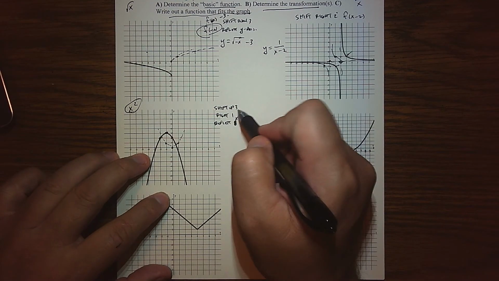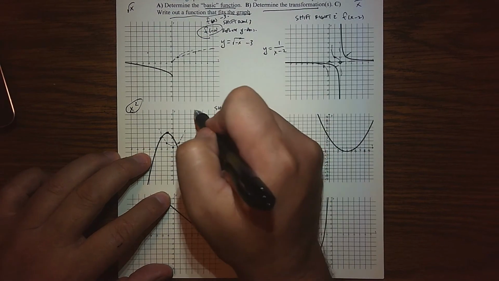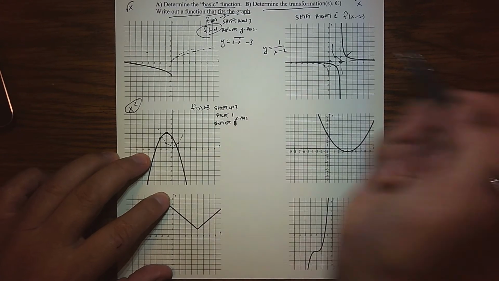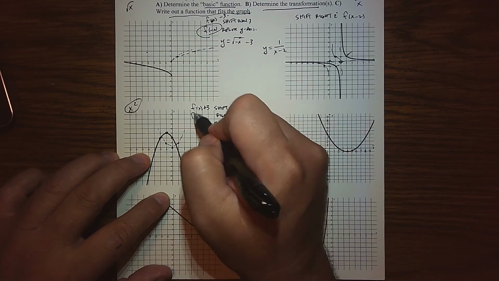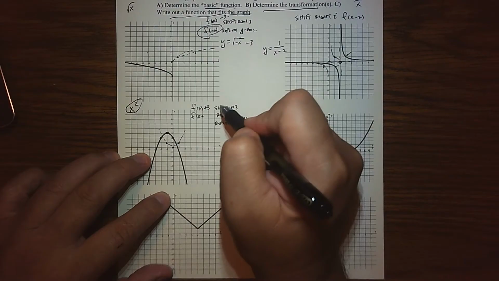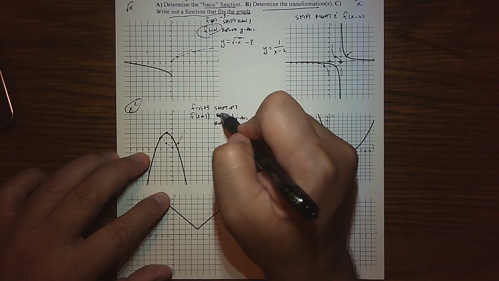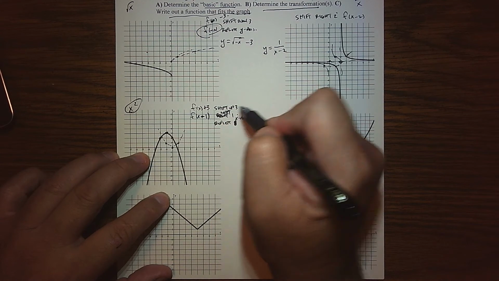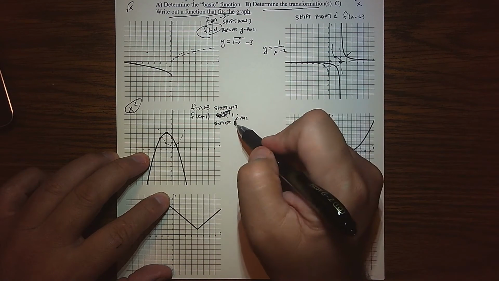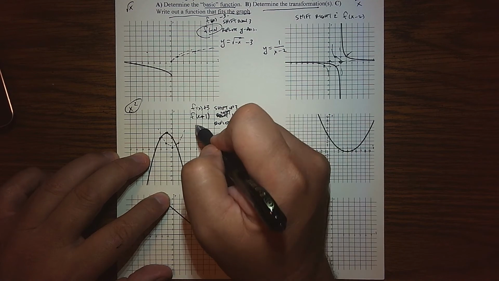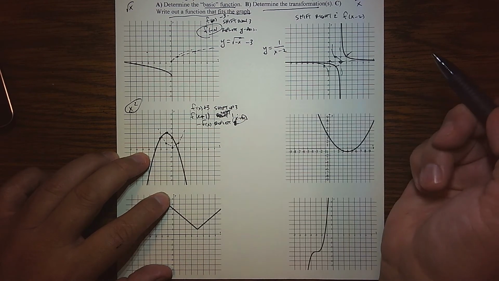So functionally, how do we get a shift up 3? I take my function and I add 3. How do I get a shift right? I take my function and I subtract. Oops, sorry about that. We went left, so we add 1. And then how do I get it to reflect through the x-axis? I negate whatever my function is.